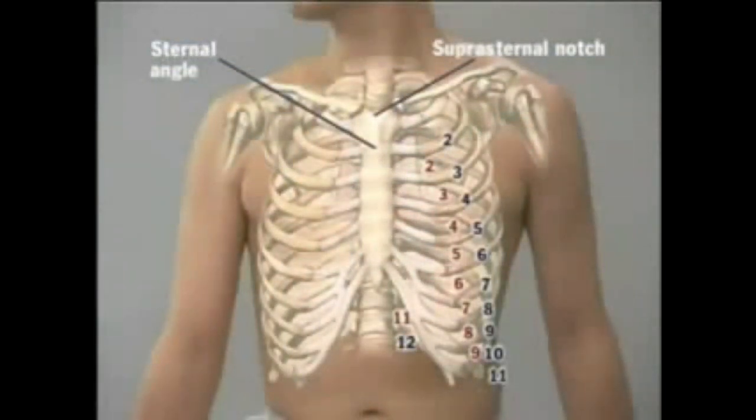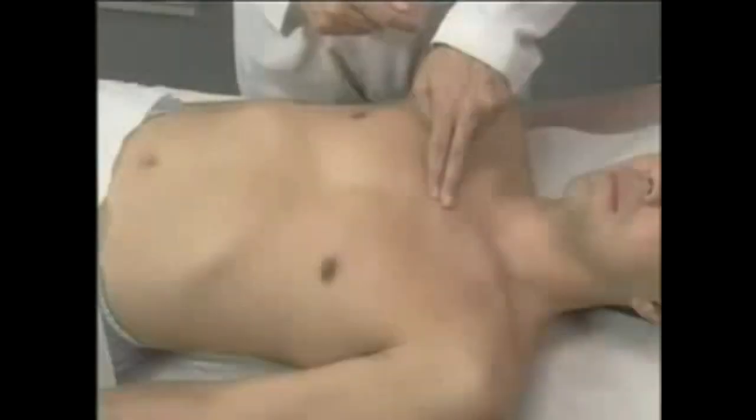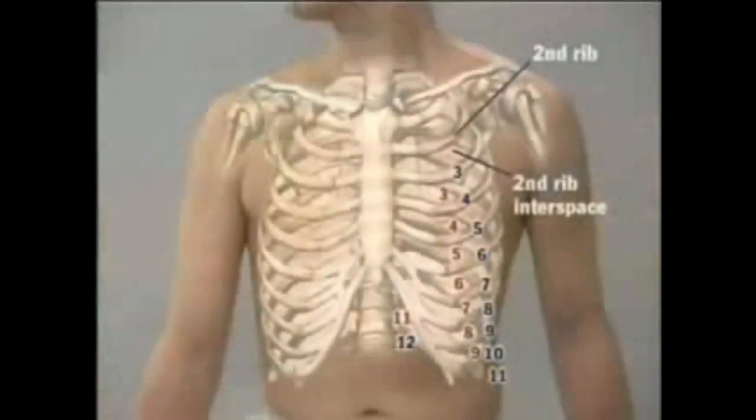To locate and describe your findings when examining the thorax and lungs, you must be able to number the ribs and interspaces accurately. Anteriorly, the key landmark for this purpose is the sternal angle. To find it, start at the suprasternal notch and slide your fingers downward about 5 centimeters until you feel the bony ridge that joins the manubrium to the body of the sternum. This is the sternal angle. Lateral to this angle lies the second rib. The second interspace is just below.